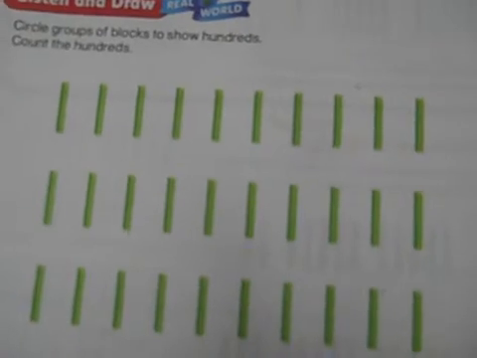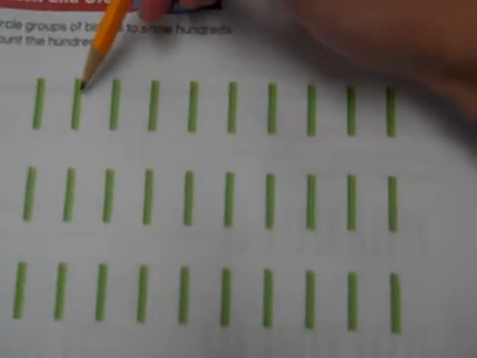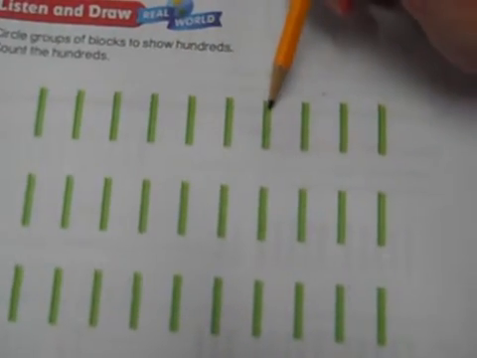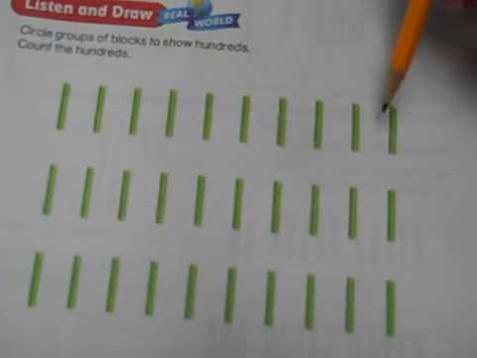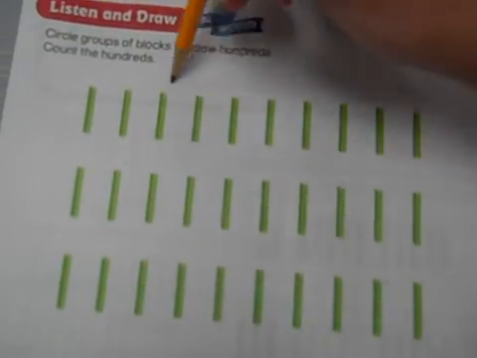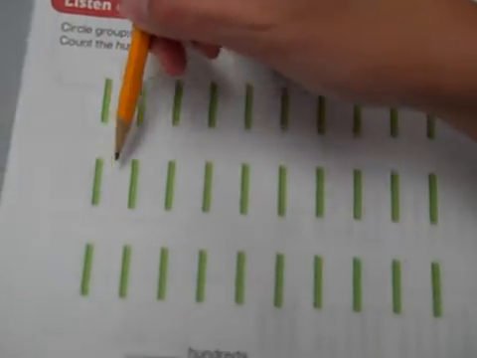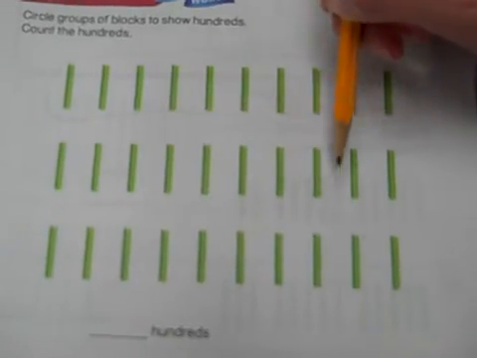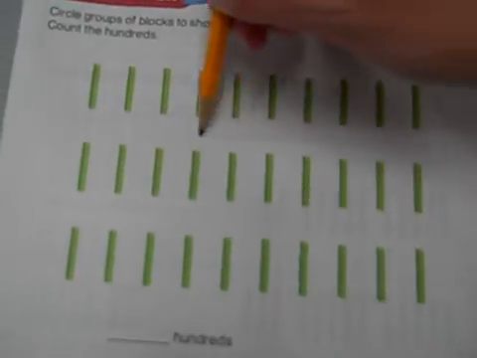Let's count by tens to figure out how many are going to be in our first 100 group. 10, 20, 30, 40, 50, 60, 70, 80, 90, 100. So let's circle that. Let's count the next one. 10, 20, 30, 40, 50, 60, 70, 80, 90, 100.